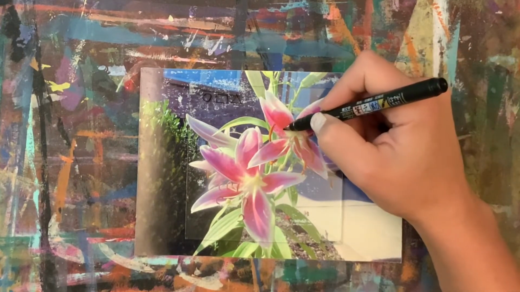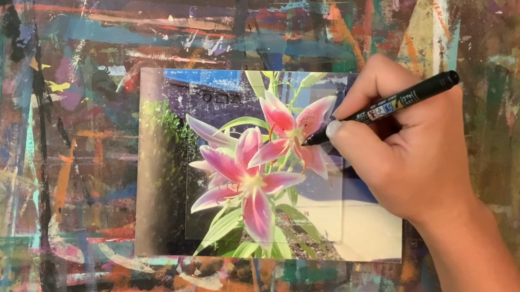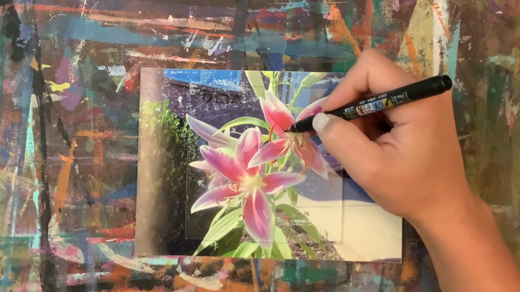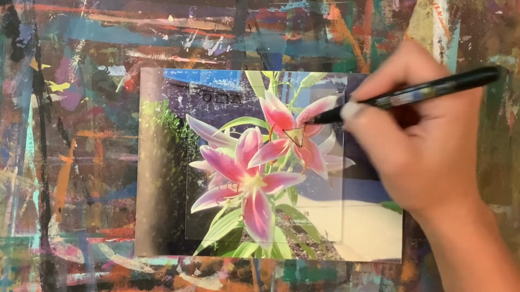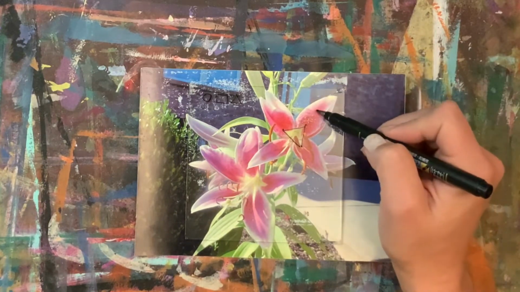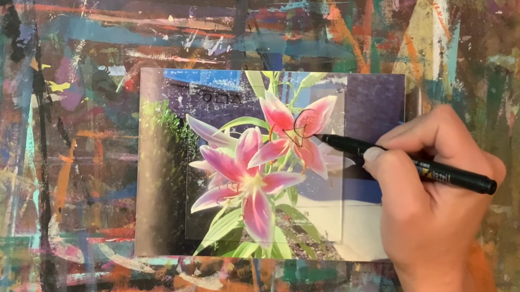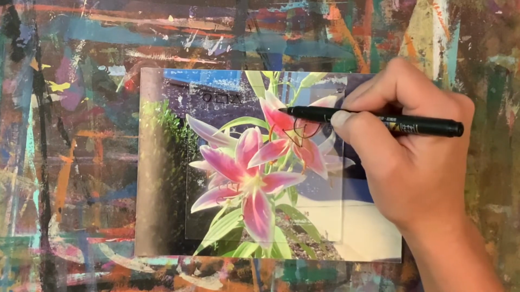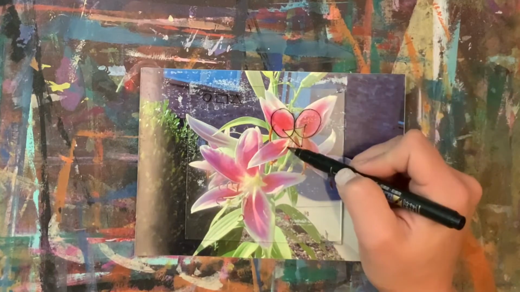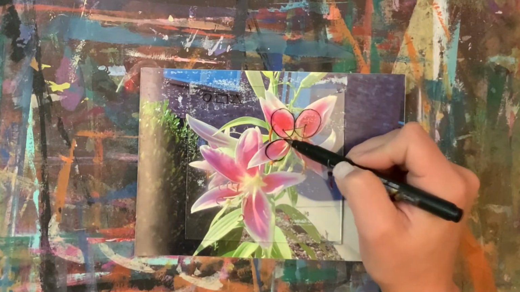So here I'm looking at this green part of this flower and I could make a triangle shape from that. I'm finding the round shapes or the oval shapes in this flower part.